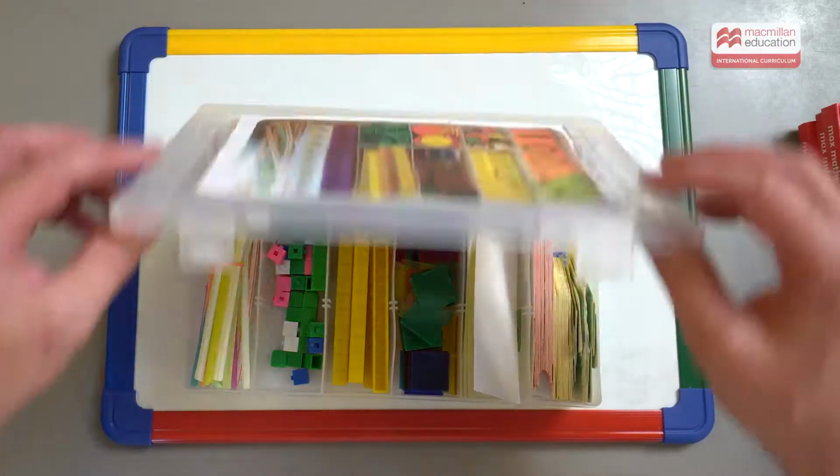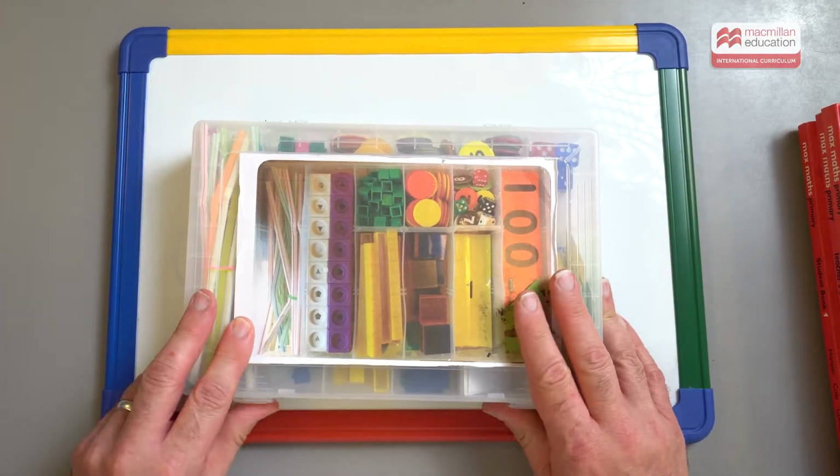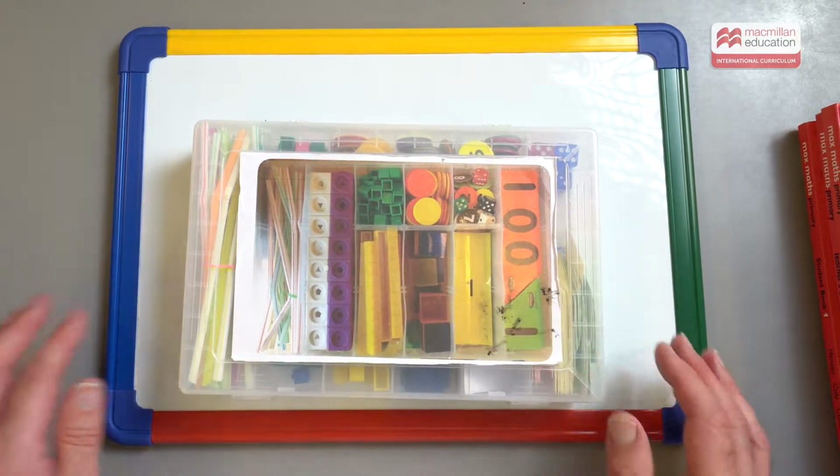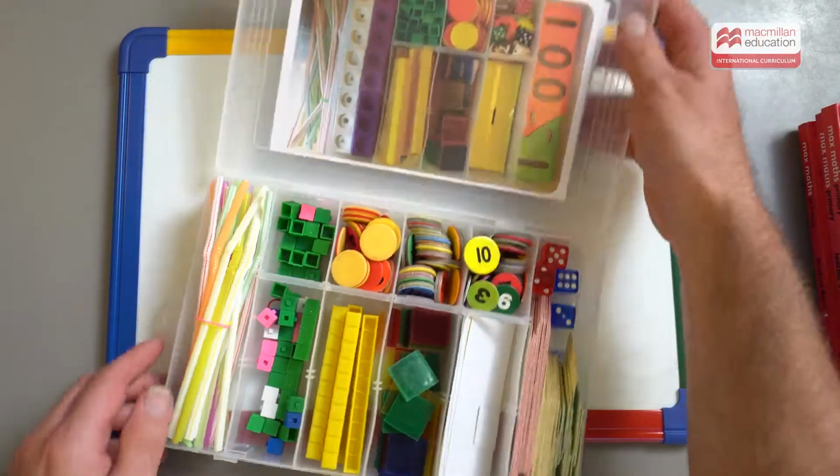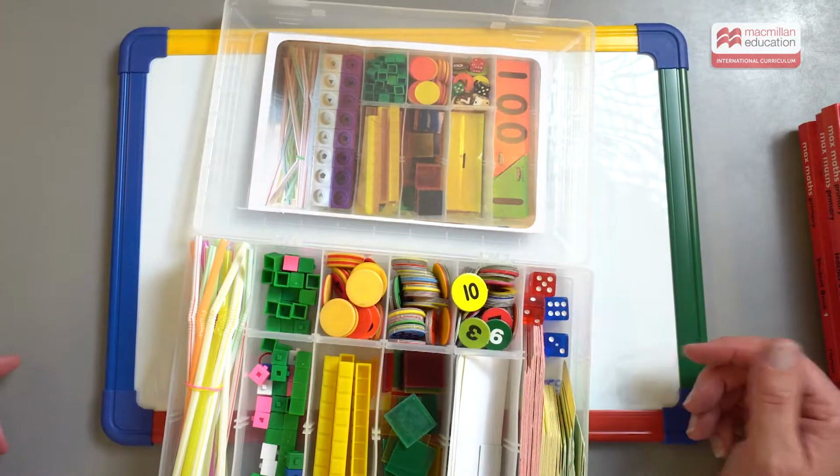I like to have these boxes out available on the table for children, just to save time. The photo on the lid is just an extra touch so they know what's in there. Oh, and the photo on the inside of the lid means you've got half a chance of them being put away properly.